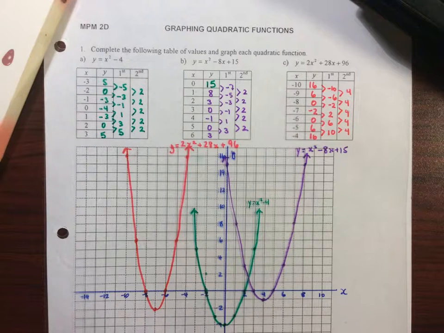The first graph I've done in green, and so on the grid you will see the graph of y equals x squared minus 4 in green below. The second one's graphed in purple, and the third one I've done in red. So take a look, see how you did.